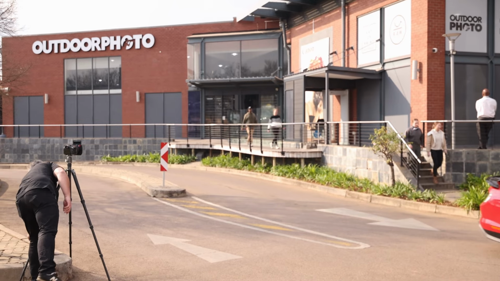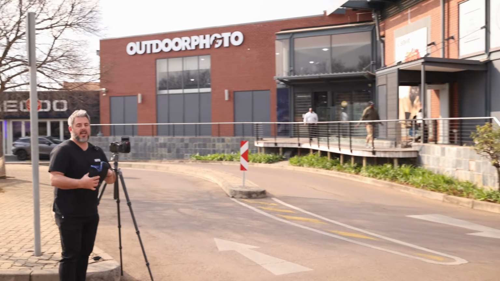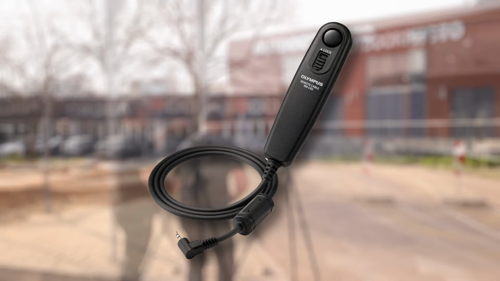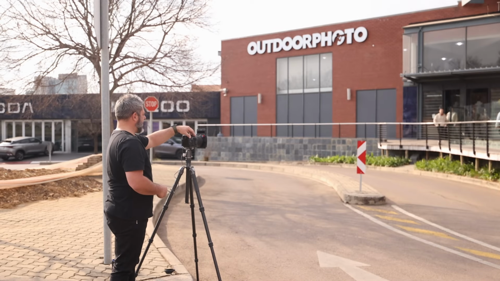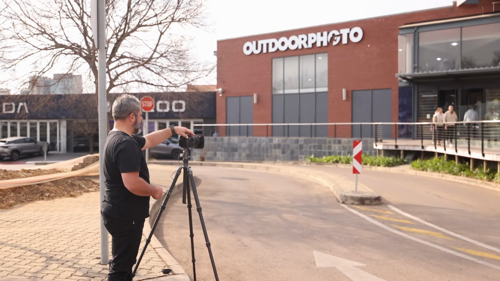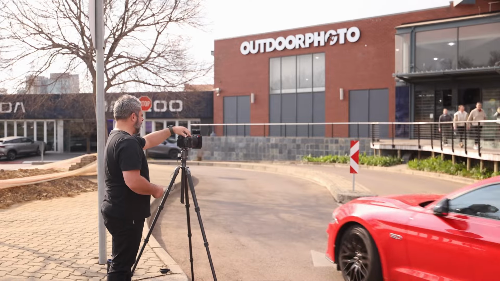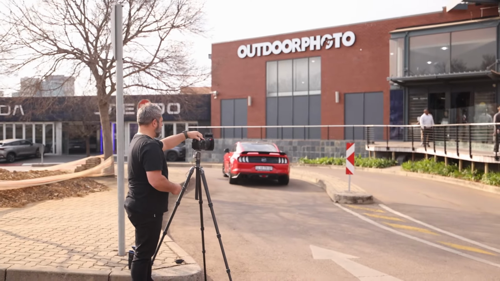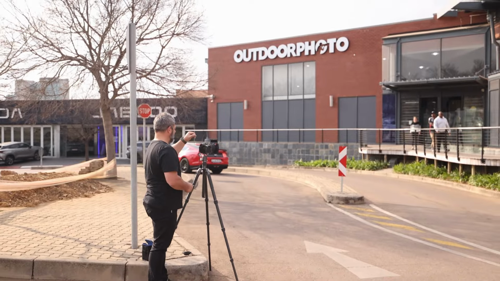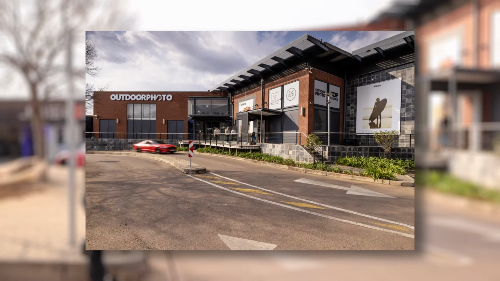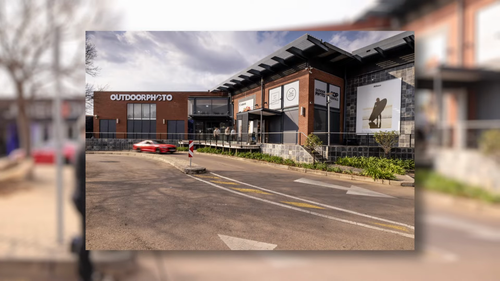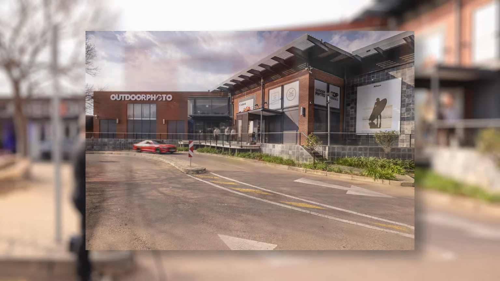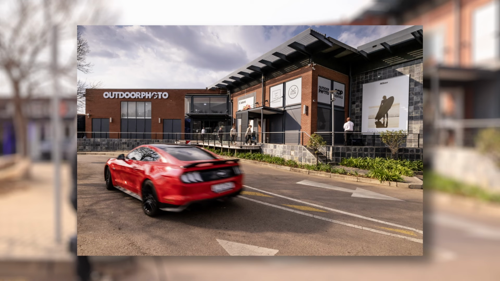So in an ideal situation, we would be using a cable release so as not to shake the camera by use of hand. So setting up and shooting at a couple of different shutter speeds to try and get that blurry effect of people moving or vehicles moving past. That is looking spectacular. I've got a 4-stop neutral ND filter in here. I'm shooting at 1/8 of a second, f/18, ISO of about 800.